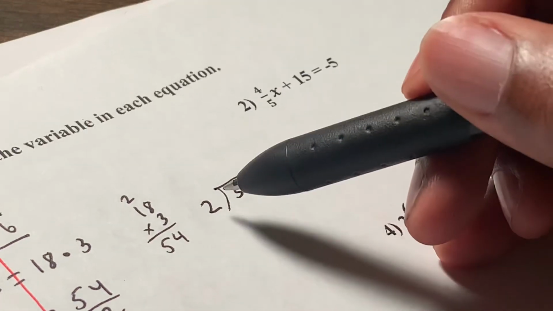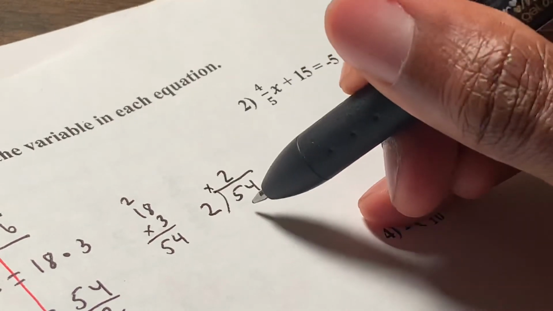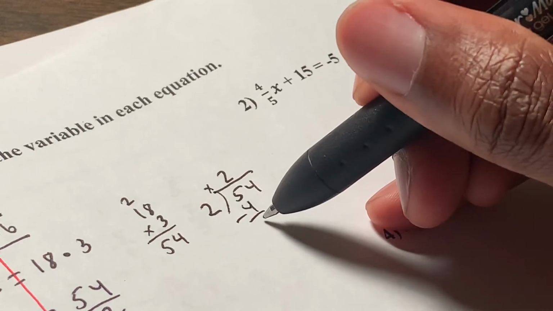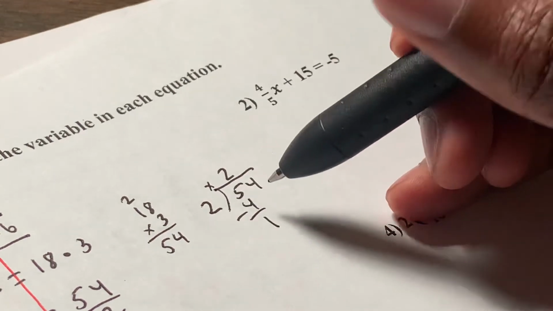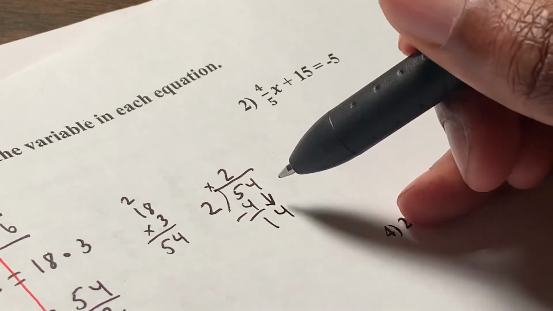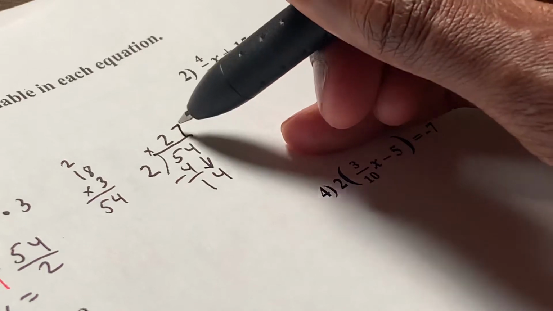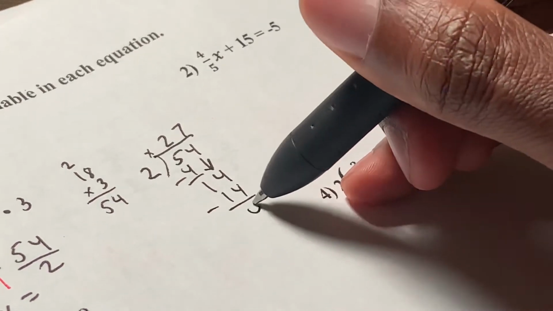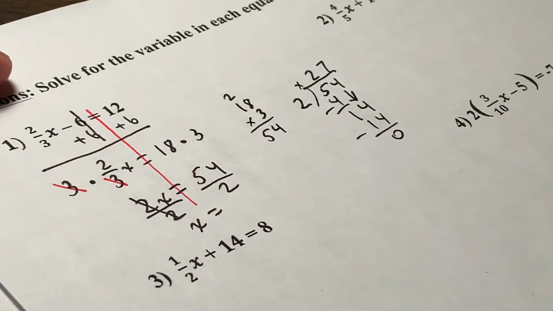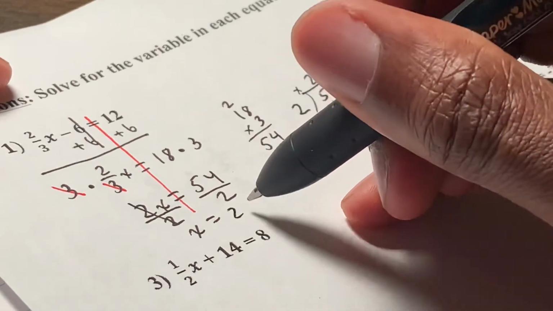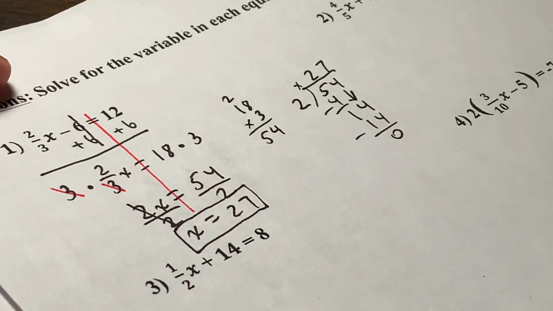Let's do this long division style. 2 goes into 5 how many times? Twice. 2 times 2 is 4. 5 minus 4 is 1. Check: is 1 less than 2? Yes, it is, because this has to be less than that. Bring down the 4. And now 2 goes into 14 7 times. 7 times 2 is 14. 14 minus 14 is 0. So that means that x, ladies and gentlemen, equals 27. There it is. Very simple.